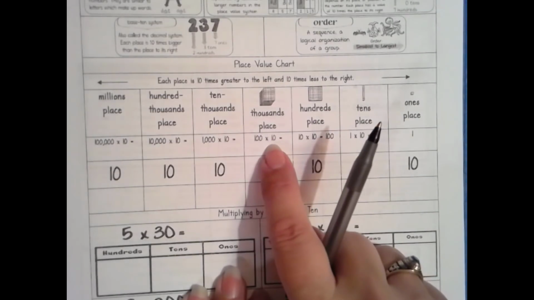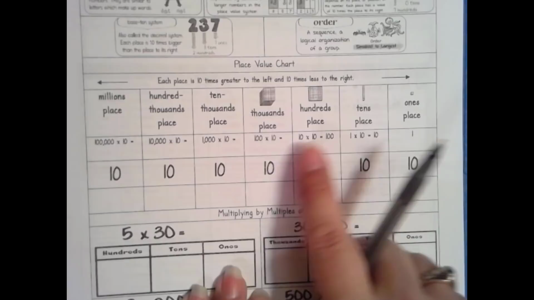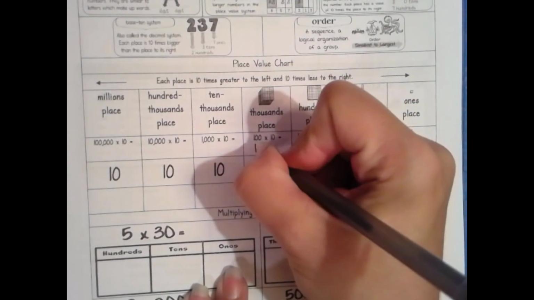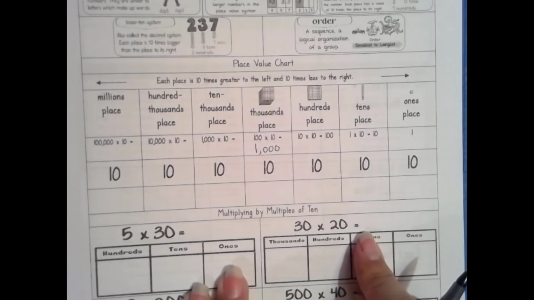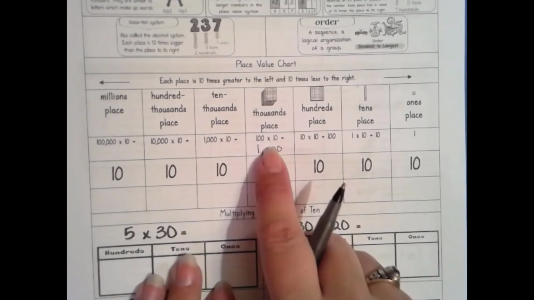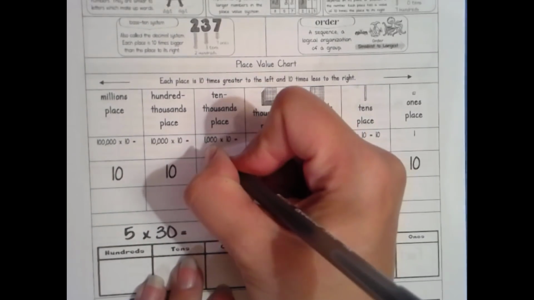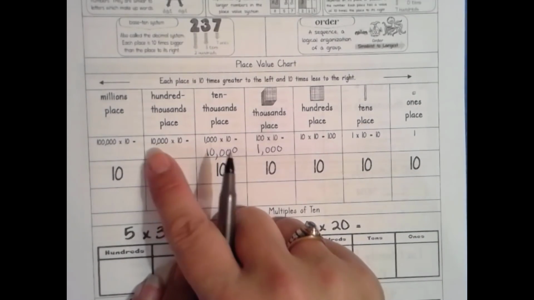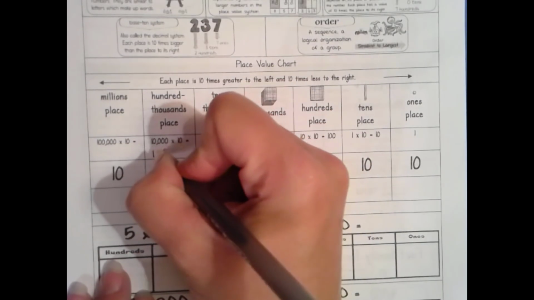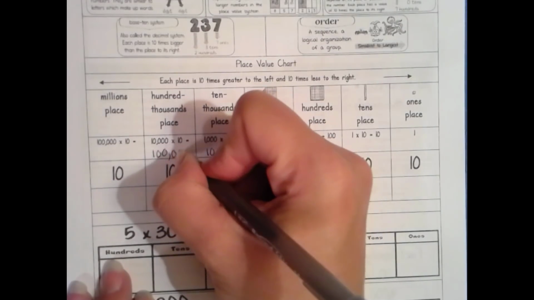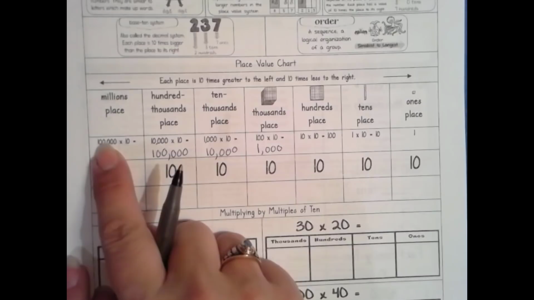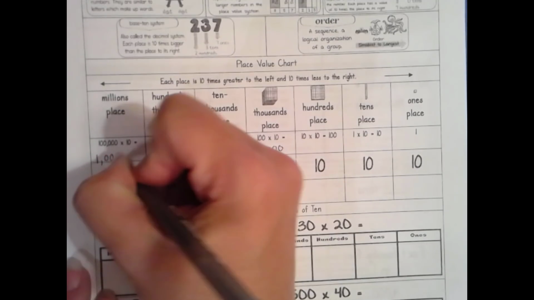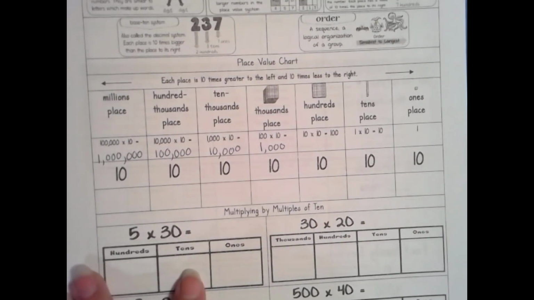The thousands place is 10 times greater than this one. 100 times 10 is 1,000. So this one we need to put 1,000. We take this place. 10 times greater is now 10,000. 10 times greater than 10,000 is 100,000. And then 10 times greater than 100,000 is 1 million. And 1 million is a 1 followed by 6 zeros.